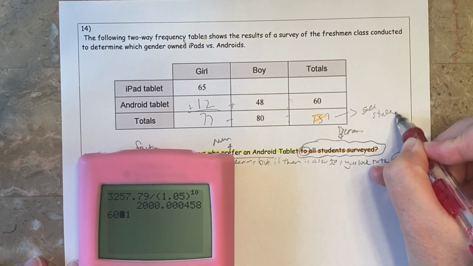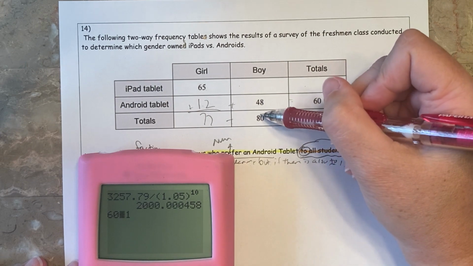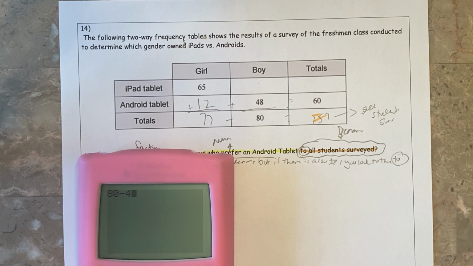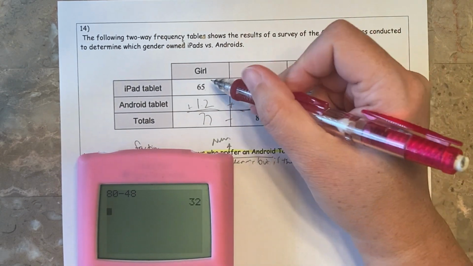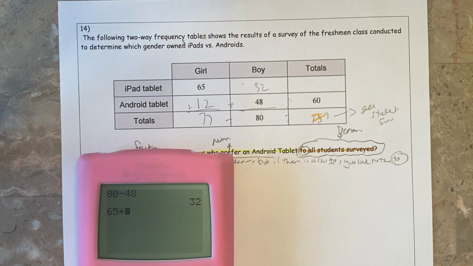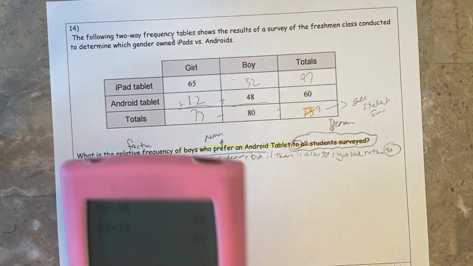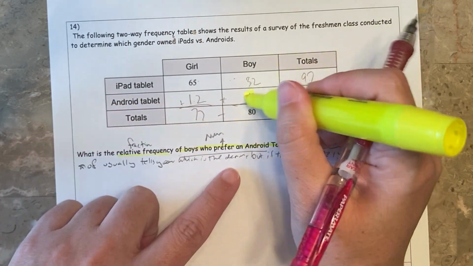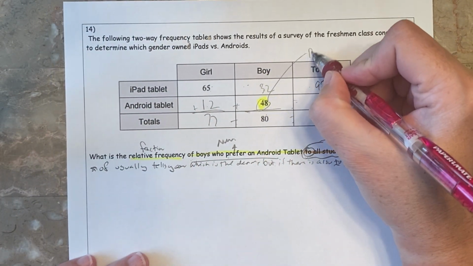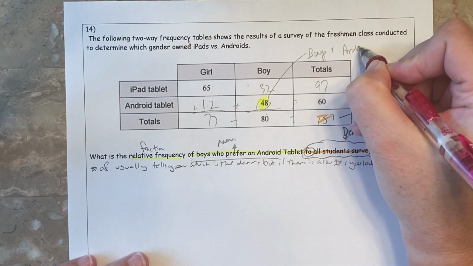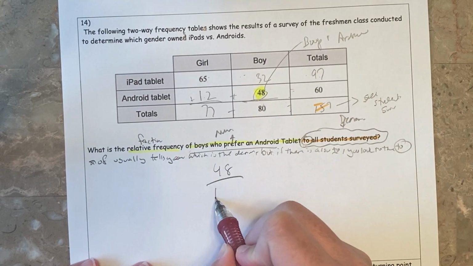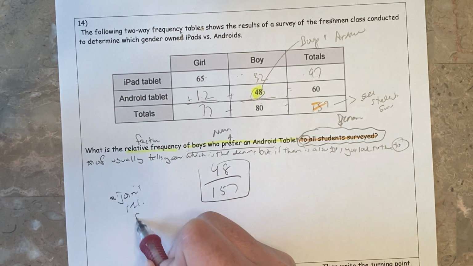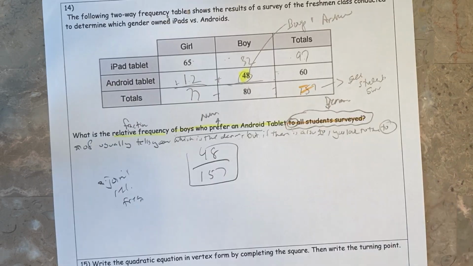All students surveyed. All right, now we go this way. So this is your total. So something plus 48 equals 80. So 80 minus 48 is 32. And then this plus this gives me this. 65 and 32 is 97. All right, so now that we have all of our numbers, now we can actually do it. Boys and Android. So this is boys and Android. All right, so we have 48 over 157. That is our answer. And this is called joint relative frequency because you use numbers in the middle here.